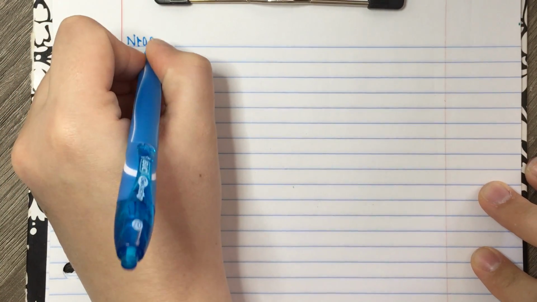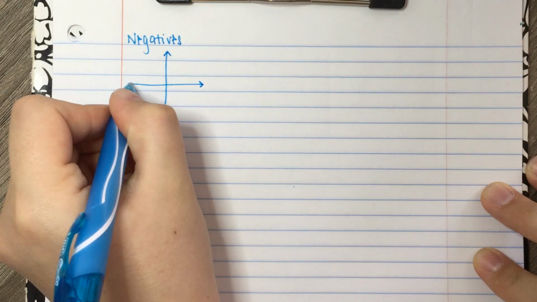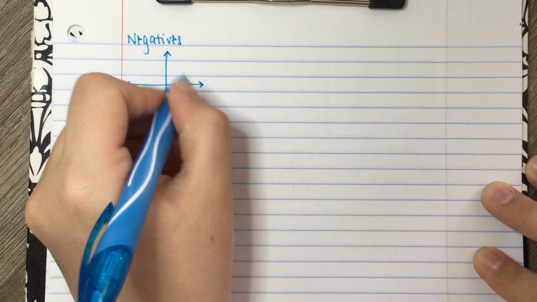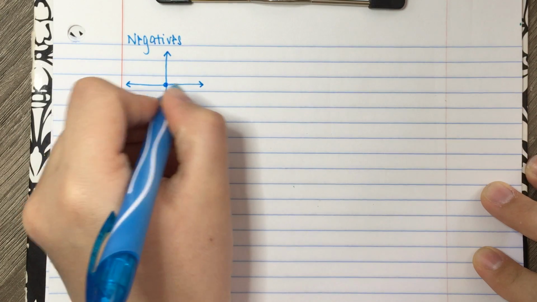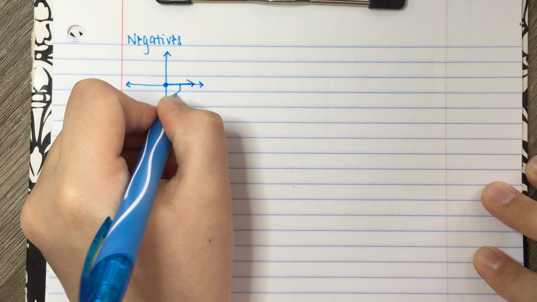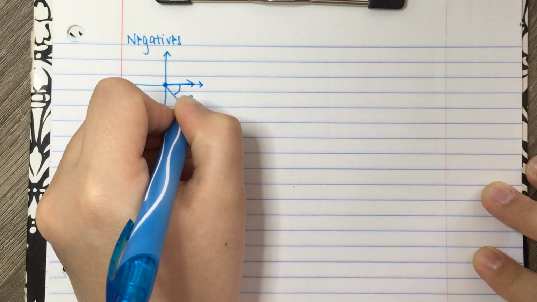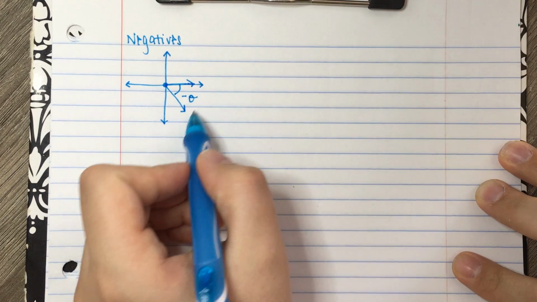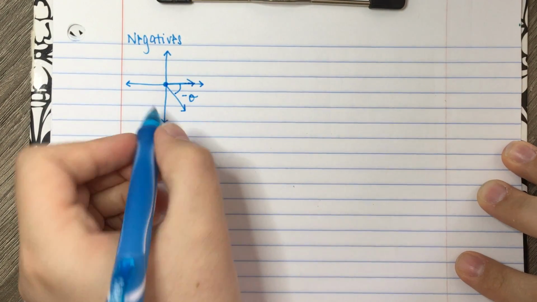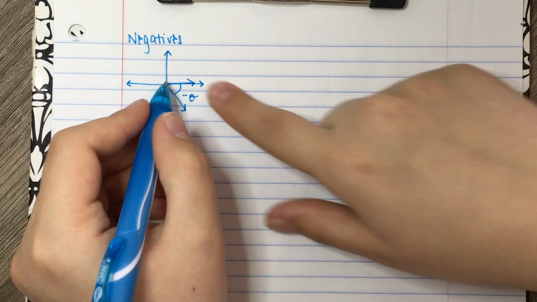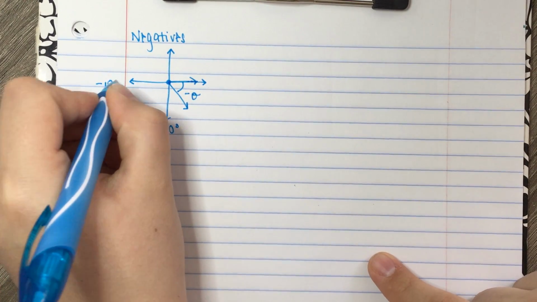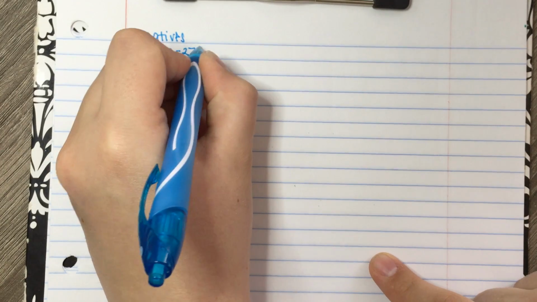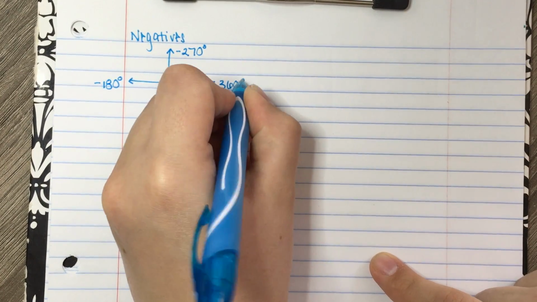All right, now the only difference here with negative angles is that they open up in the opposite direction. So instead of opening up counterclockwise to quadrant 1, our angle starts on our positive x-axis and it opens downwards to quadrant 4. So I'm going to put that negative theta in here. So now when we're going in this direction around the circle, this is going to be negative 90 degrees, a right angle. This is going to be negative 180 degrees, a straight line. This is negative 270 degrees, and now this is negative 360 degrees.